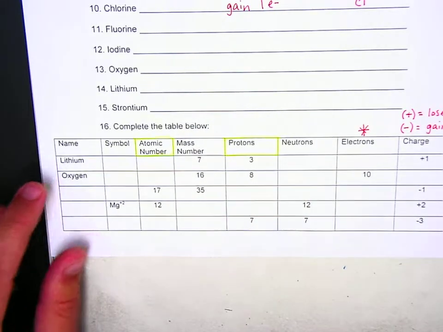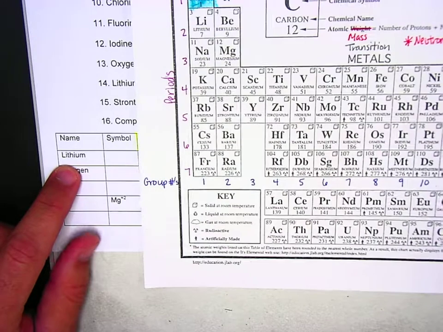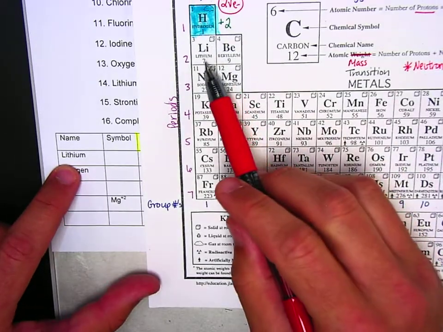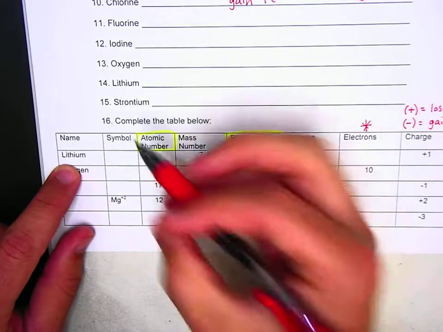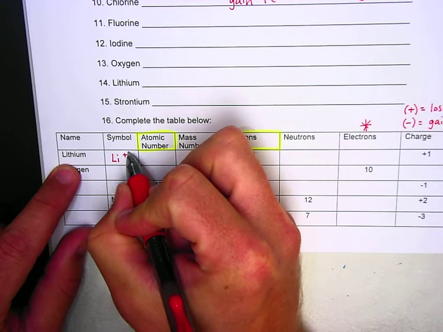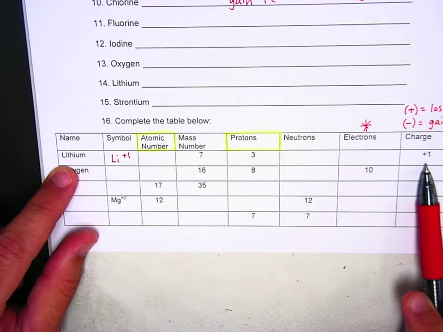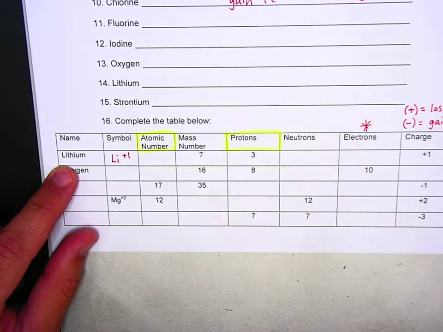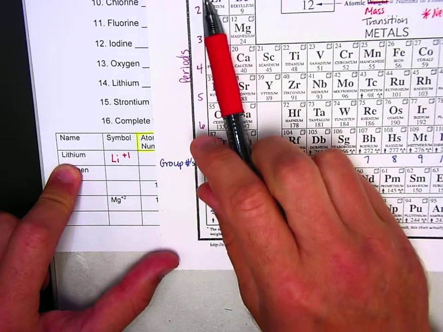So we're looking here at lithium. Our first substance is lithium. So use our periodic table. Here it is, Li, and it has a +1 charge. So let's write in the symbol, Li +1. And also, the charge is written here as well. We can use two places to get that. The atomic number for lithium is 3.